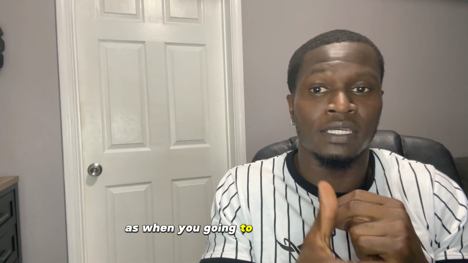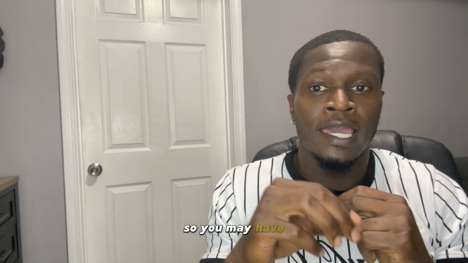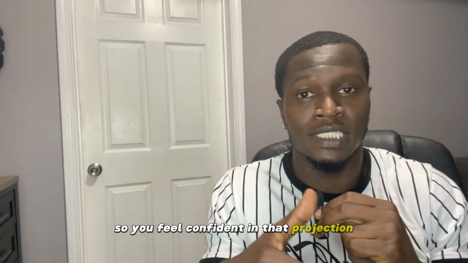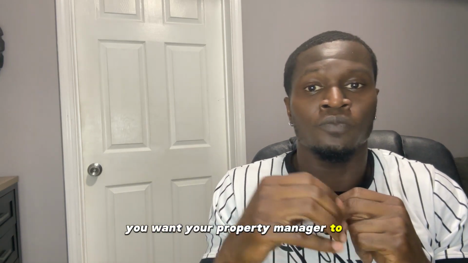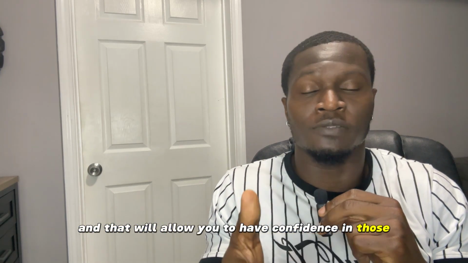And then you may go even further. When you're going to make an offer, you really want to have clarity and confidence in every number in your underwriting. And usually that means you have a third party corroborate any input. So you may have insurance brokers give you an insurance estimate, so you feel confident in that projection. You want your property manager to look over your expense projections, and they can compare that with the other properties that they're managing in the market, and that will allow you to have confidence in those expense projections because that's what you're seeing in that particular market.